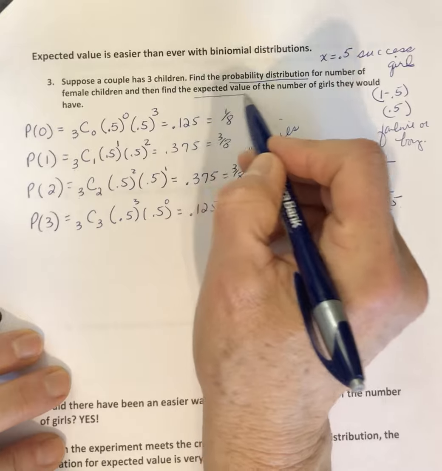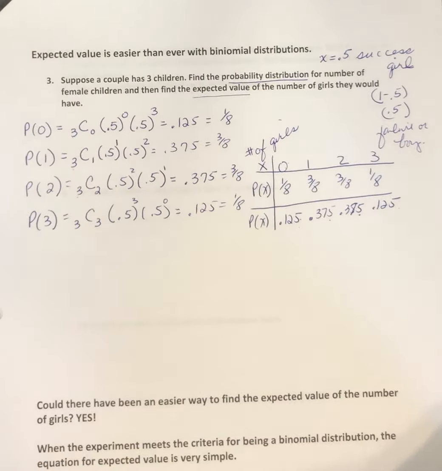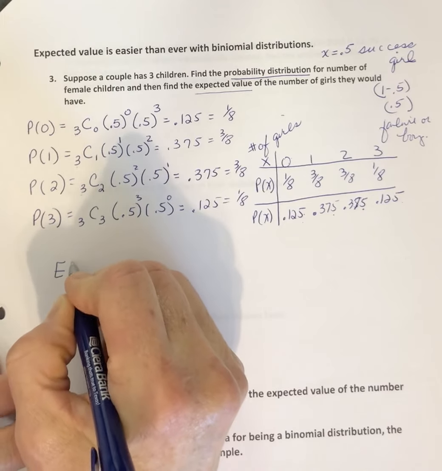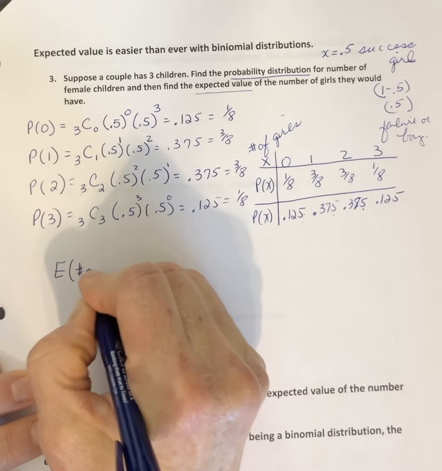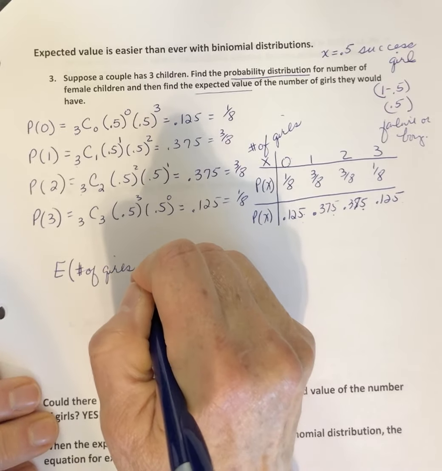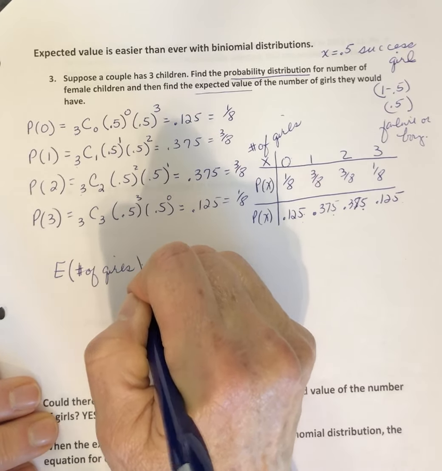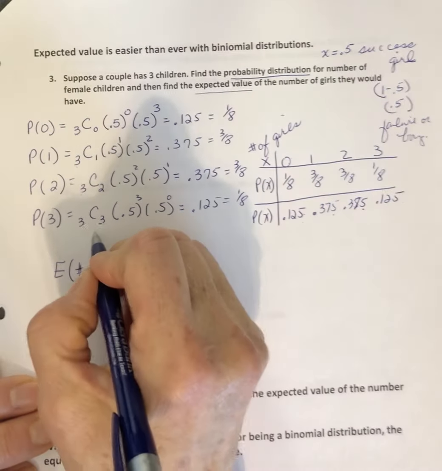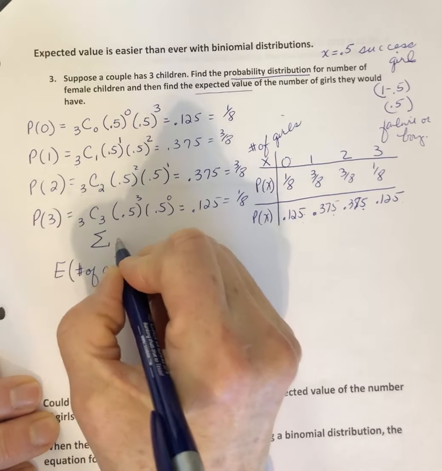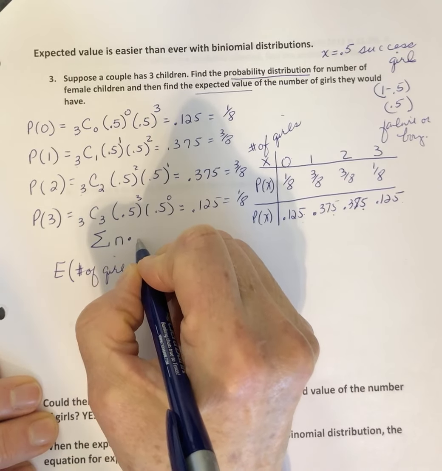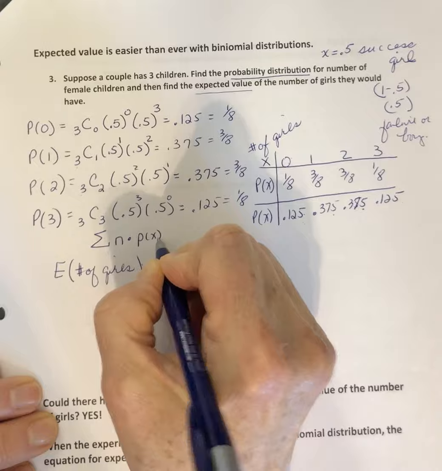Then they want us to find the expected value of the number of girls they would have. So if we go back to expected value, this is the number of girls when there are 3 children. Remember how we do that. It's the summation of the number times the probability function.